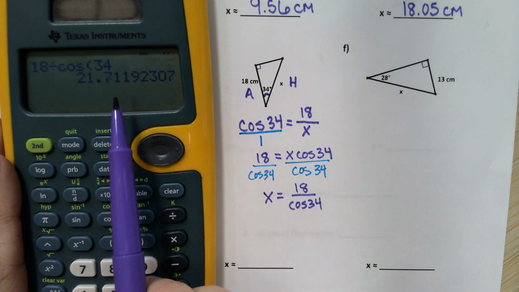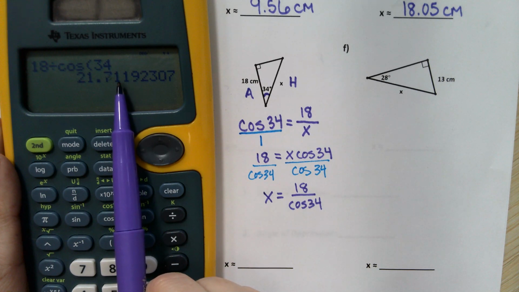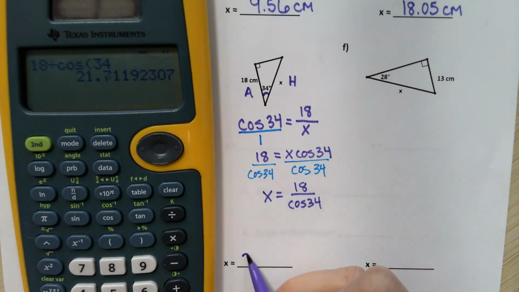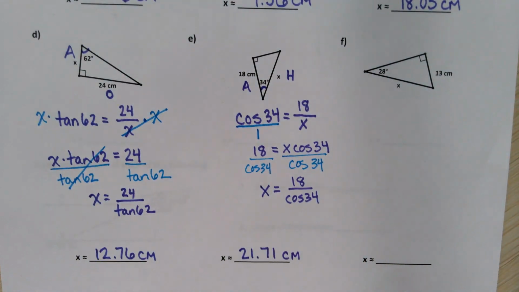And we'll round just like we have been. Looking at that third digit, it's a 1, so that means we're going to leave that second digit as it is, and 21.71 centimeters will be our rounded answer for x.